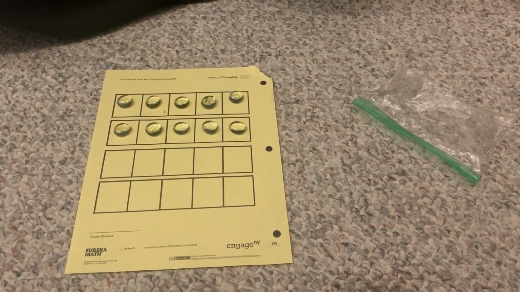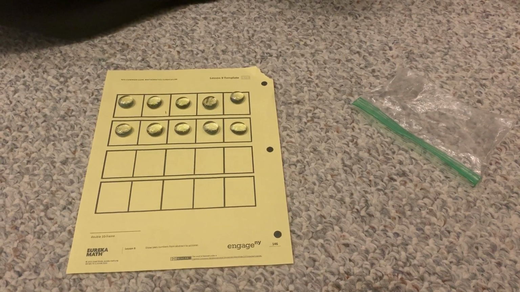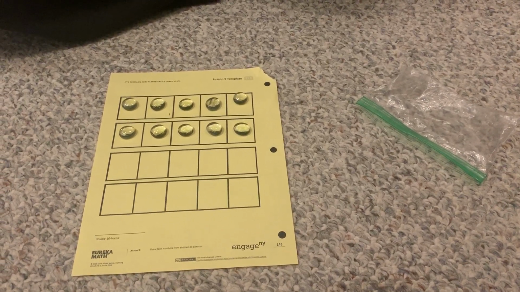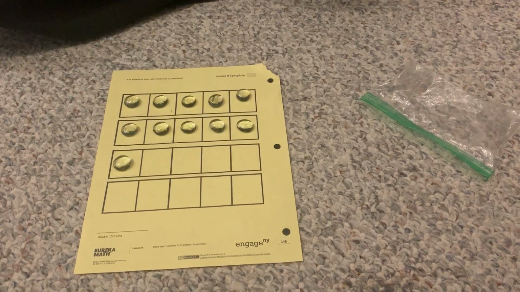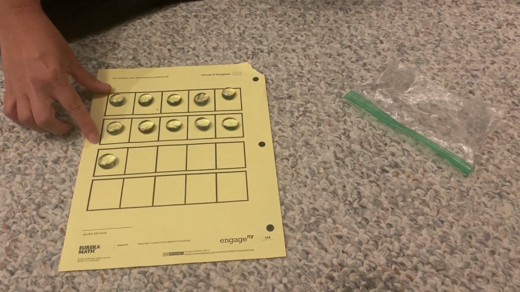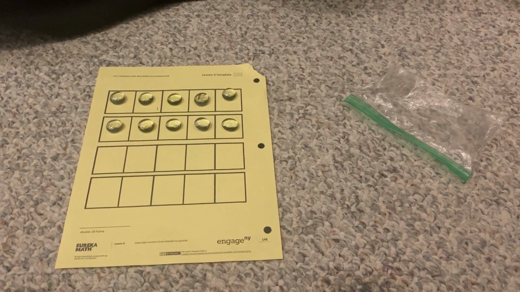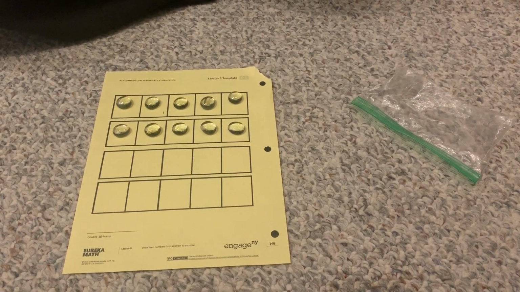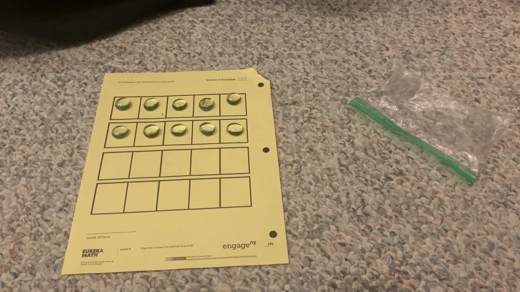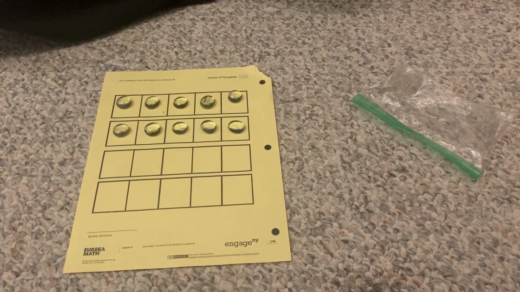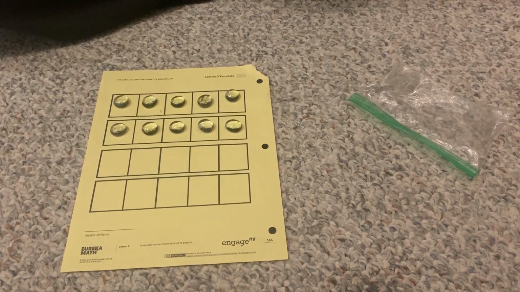All right, will you please make for me the number 11? All right, I know that 11 is gonna be 10 and 1 more. All right, I'm gonna take that away. Last one, okay? Will you go ahead and will you please make me the number 14? 14.